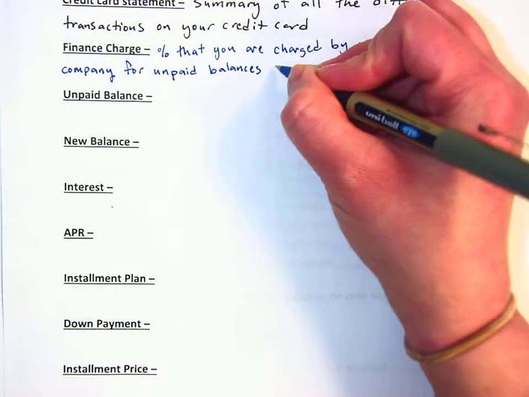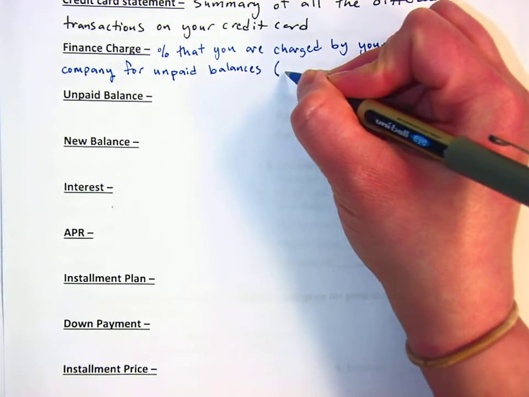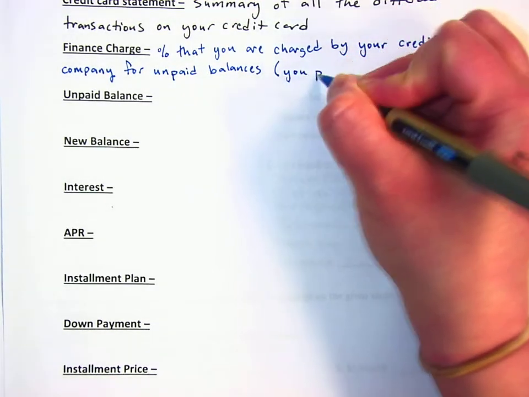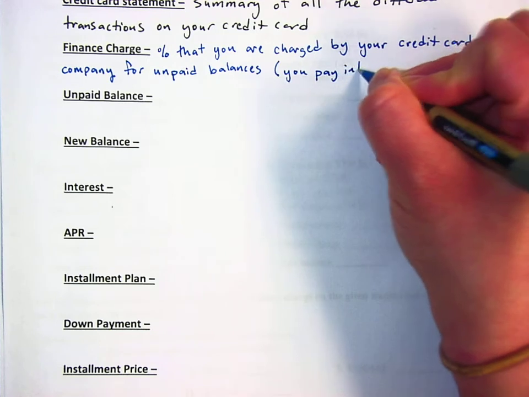So this is essentially you paying interest because you didn't pay off your credit card.